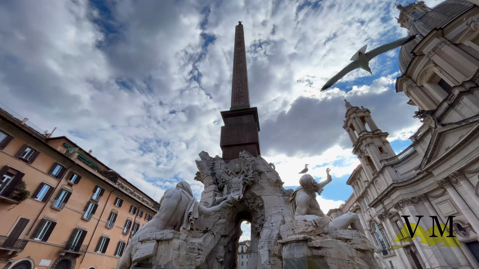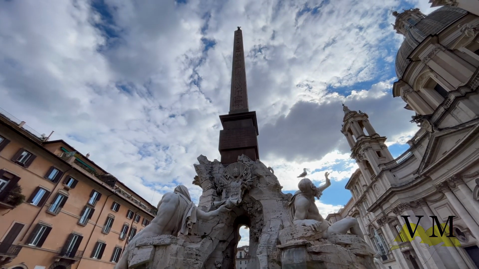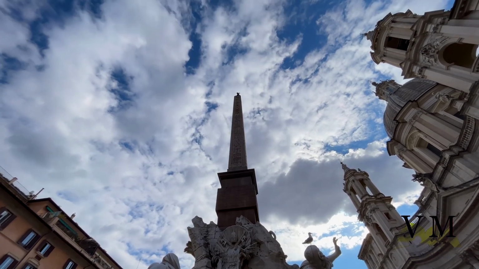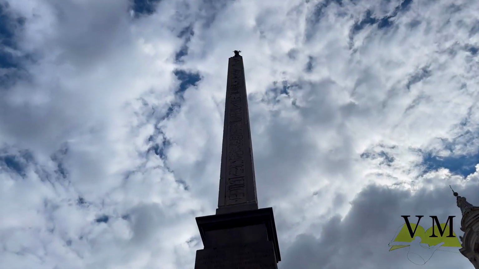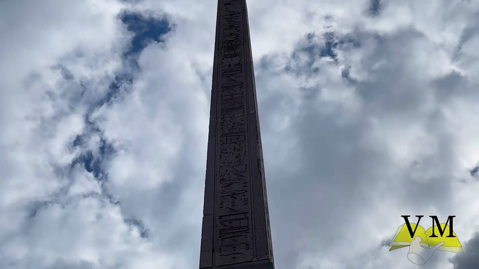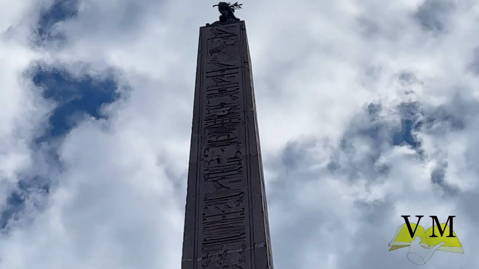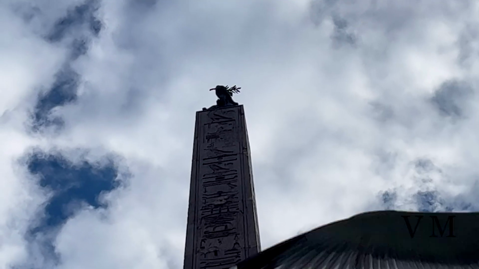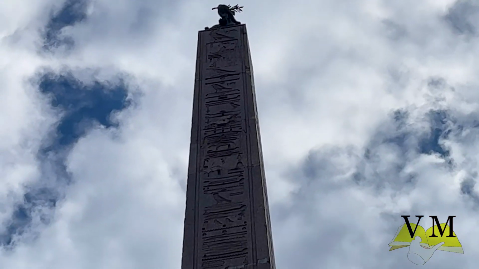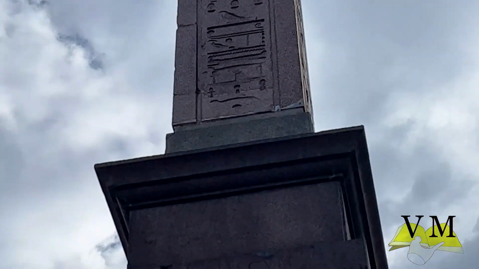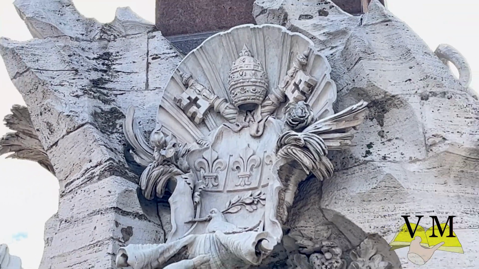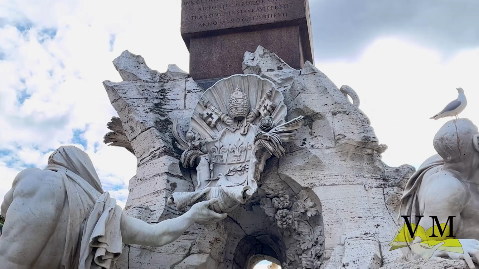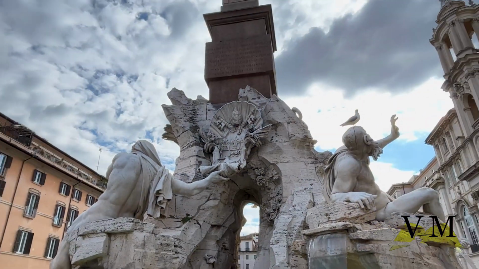In the square is the Fontana dei Quattro Fiumi, Fountain of the Four Rivers, which was designed in 1651 by Gian Lorenzo Bernini for Pope Innocent X. The base of the fountain is a basin, from the center of which rise travertine rocks to support the four river gods, and above them a copy of an Egyptian obelisk decorated with emblems of the Pamphili family, a dove with an olive branch.